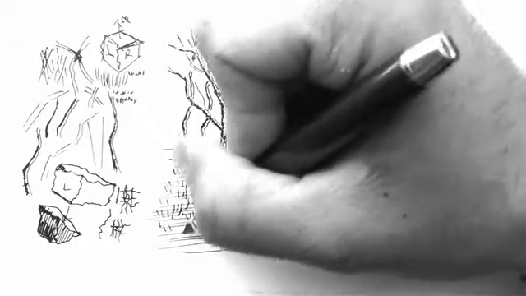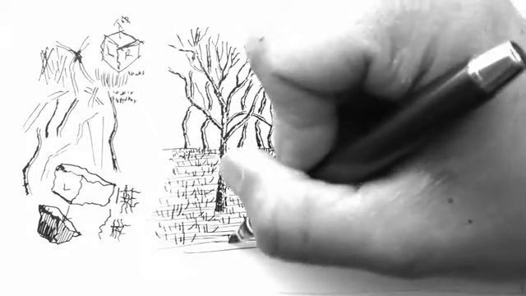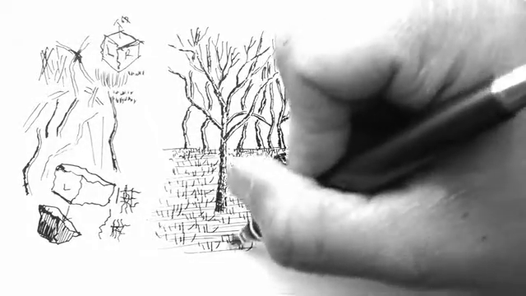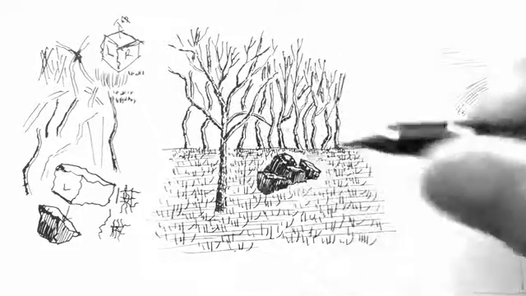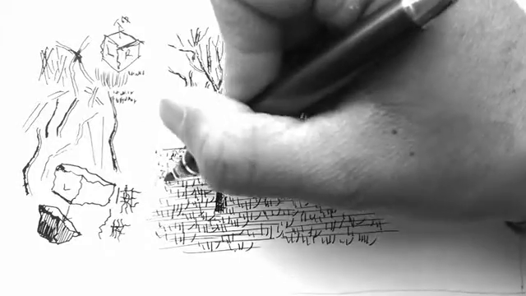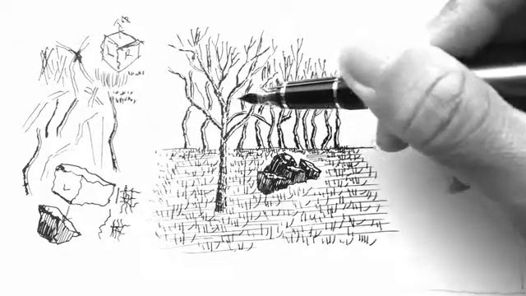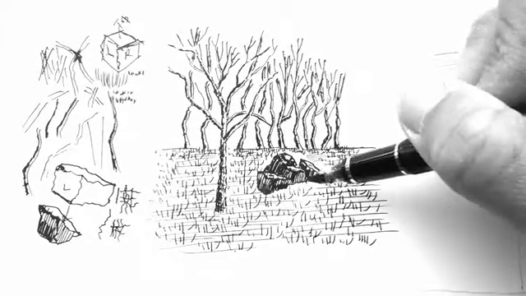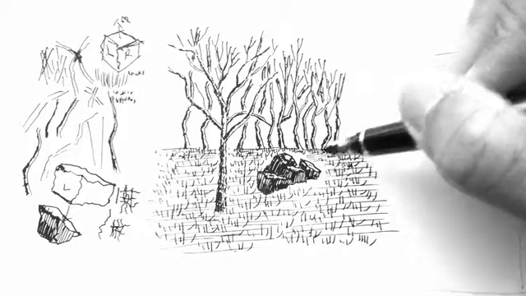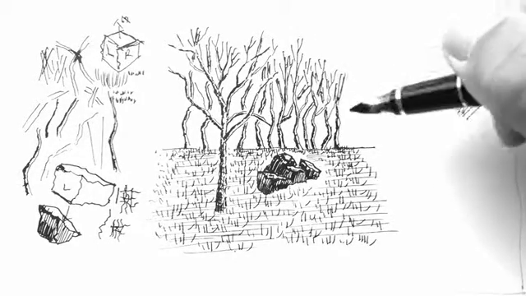serves to make the ground appear as grass covered. So the great thing about pen and ink is that you just provide some hint, and that serves to give an overall feel for different things in your drawing. So there we have a nice drawing where we have a front young tree, some stones in the middle ground, and a backdrop of tall twigs.